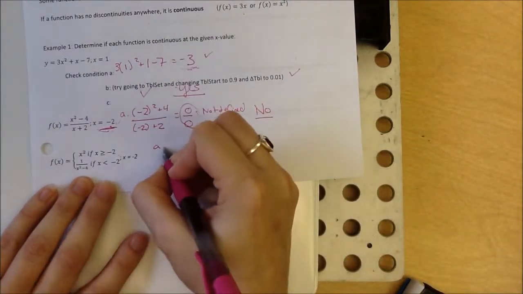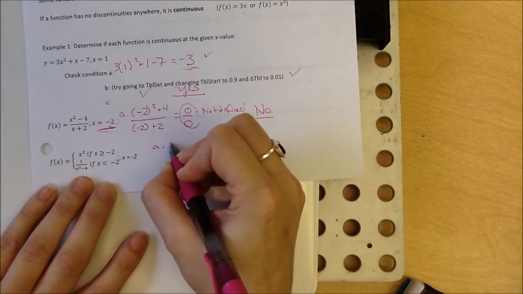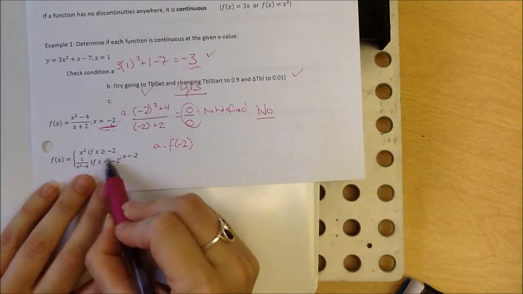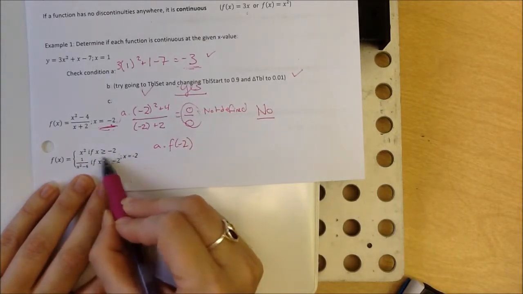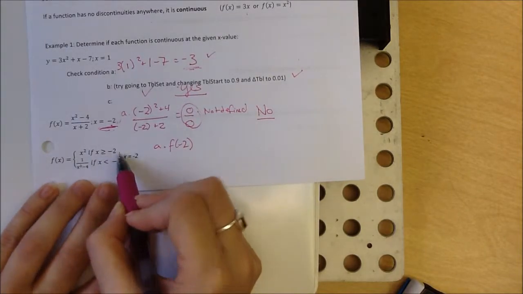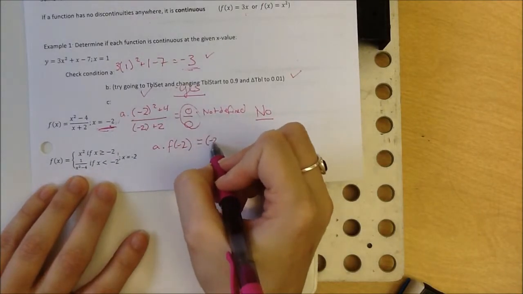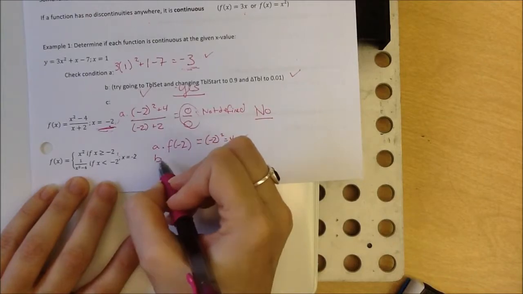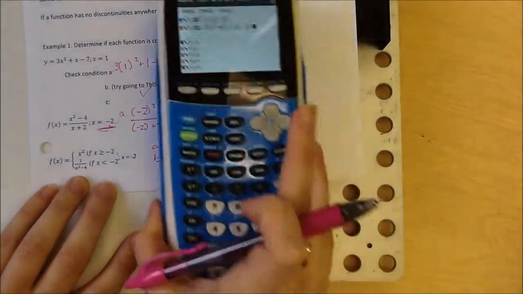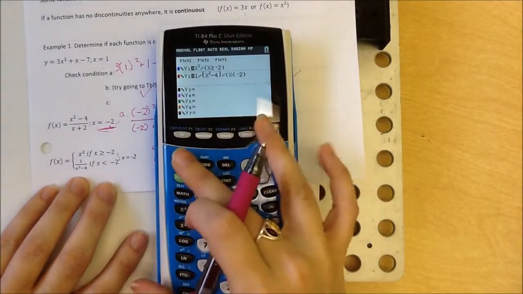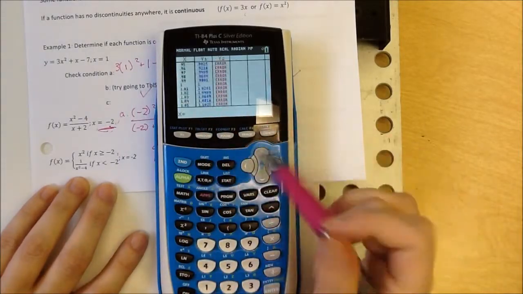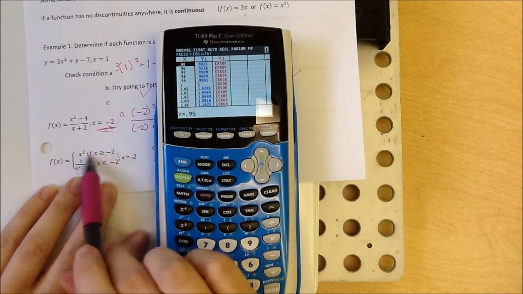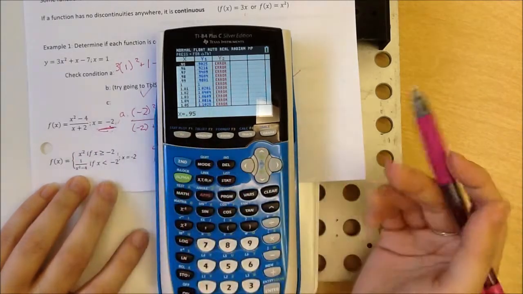Part A, if you plug in negative 2, okay, remember there are two cases, so you've got to figure out which one applies. It's not less than negative 2, it is equal to negative 2, so we'll use this first case. Negative 2 squared is 4, so yes, it passes that test. Now, we're going to see what approaches from the left and from the right, and that's why doing it this way is useful, because for the area where this is defined, it'll have values, and where it's not defined, it'll say error, so you won't accidentally mix them up.